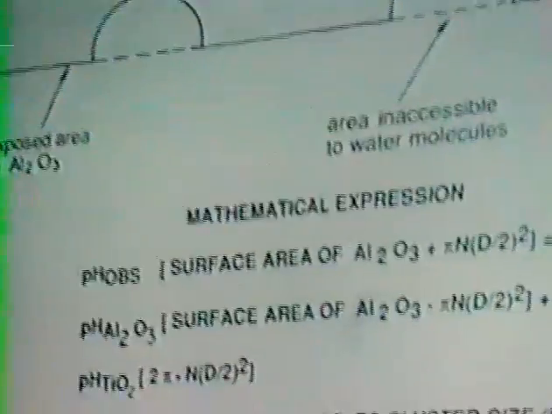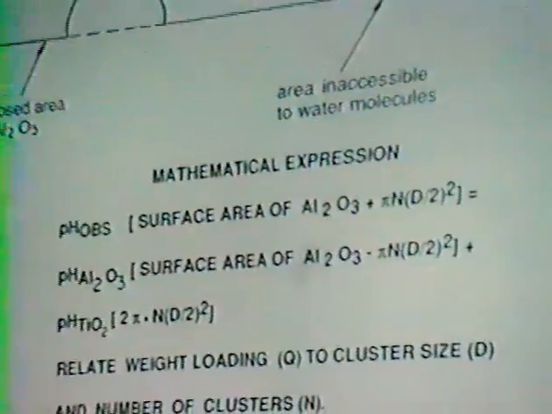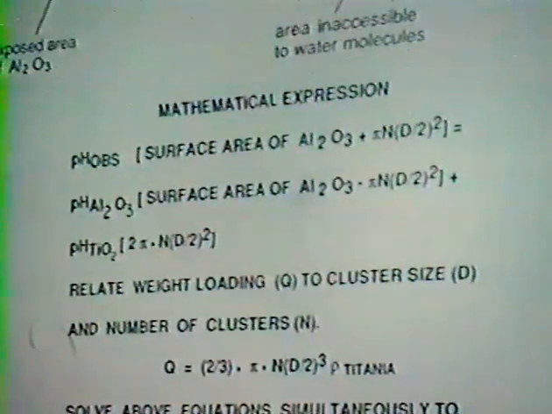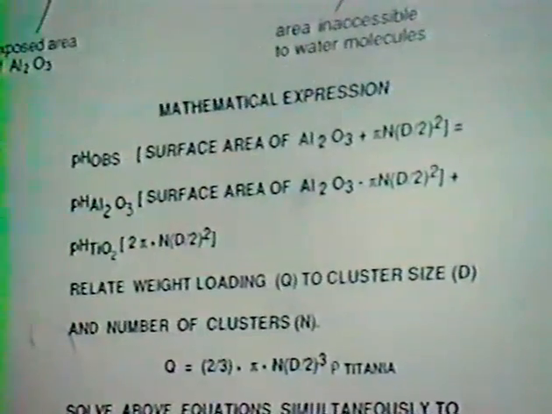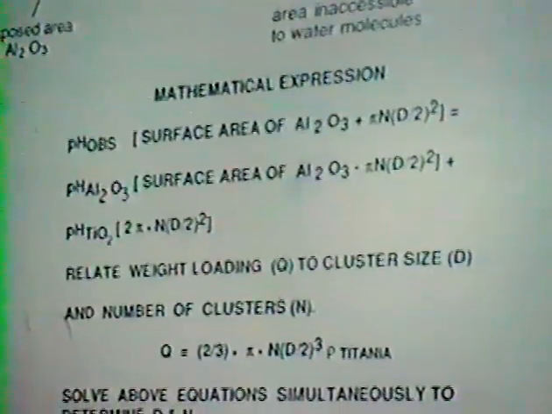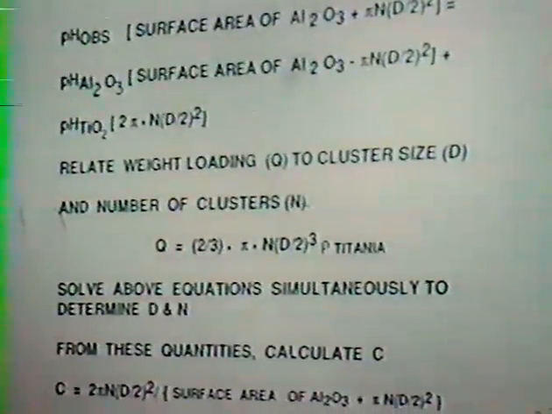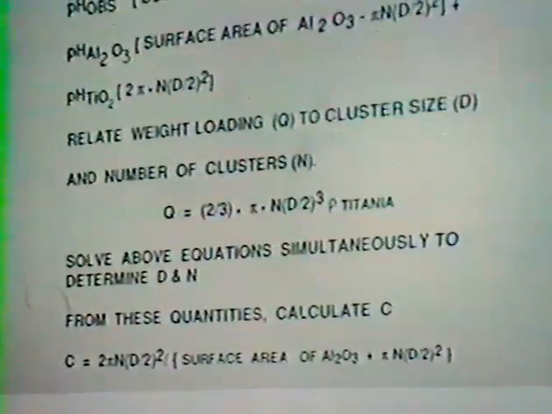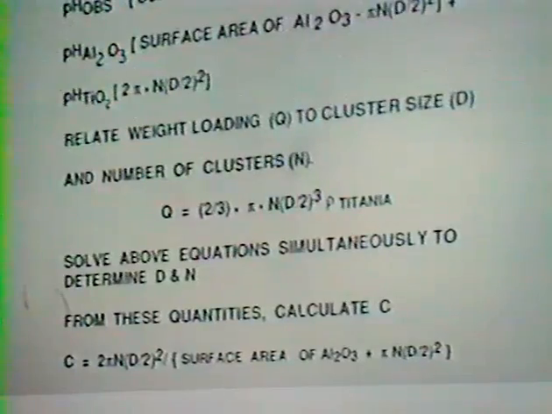There are two unknowns in the system: the number of crystallites and their size. Well, we can get that information by the weight loading requirement, the relationship between the weight loading and the parameters of the model. And that gives us two equations and two unknowns, which can be solved simultaneously, and we can get values of n and d from the model. And furthermore, we can also calculate the percent area that's exposed by the dopant.